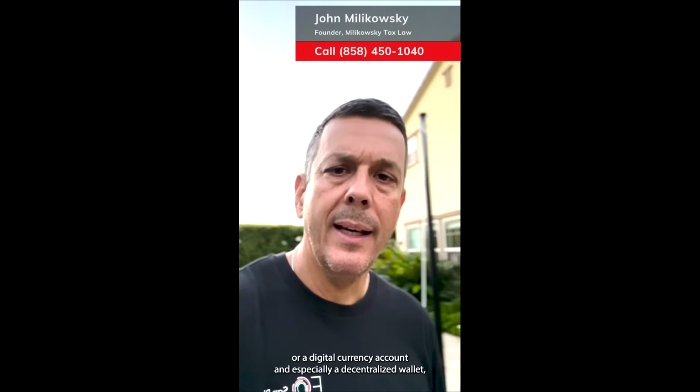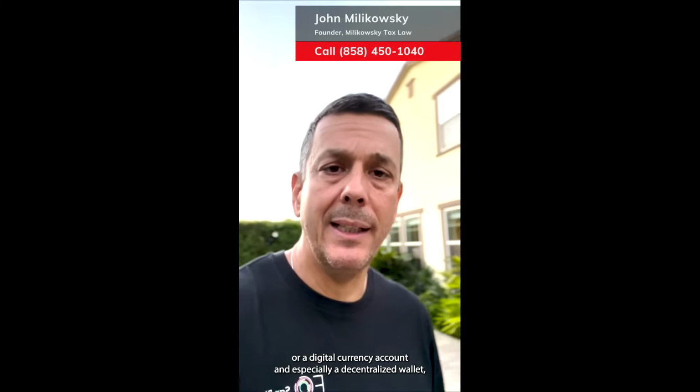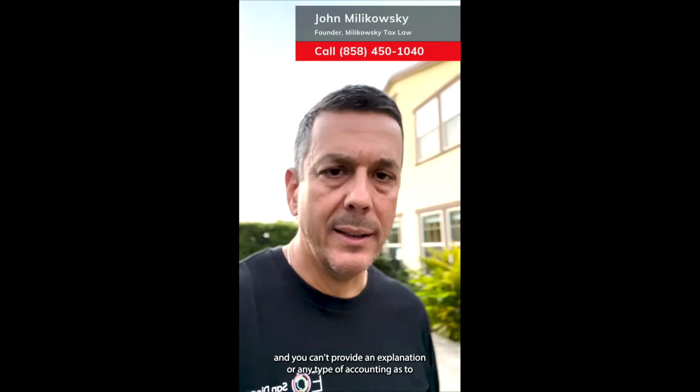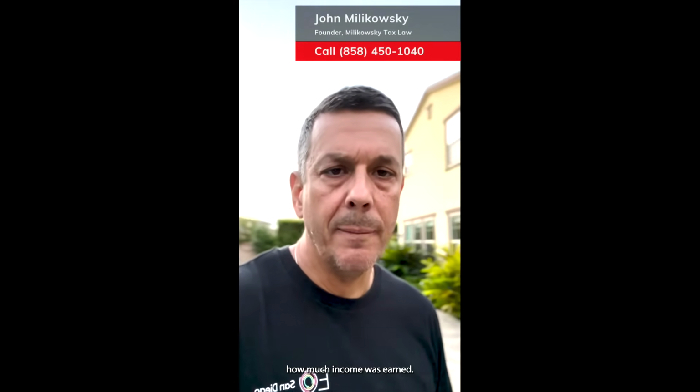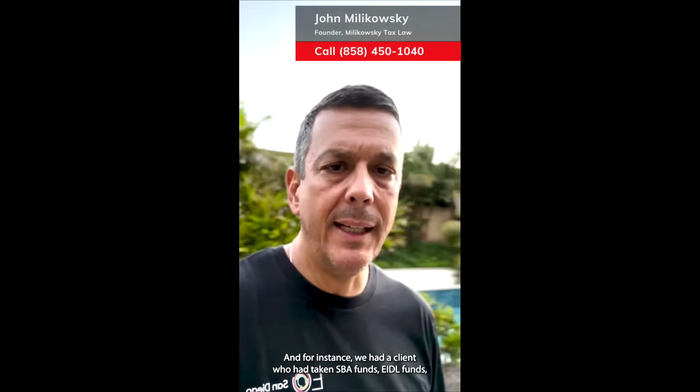The second one is if you have cryptocurrency or a digital currency account, and especially a decentralized wallet, and you can't provide an explanation or any type of accounting as to how much income was earned. For instance, we had a client who had taken SBA funds, EIDL funds, put those in a Coinbase account, and from there it went to a decentralized wallet. Didn't see it again. Obviously, IRS wants an explanation and some kind of an accounting, and if they can't make that determination, and there's a lot of dollars involved, you could see a criminal investigation.